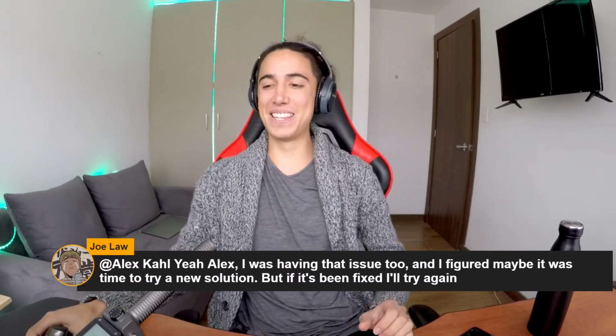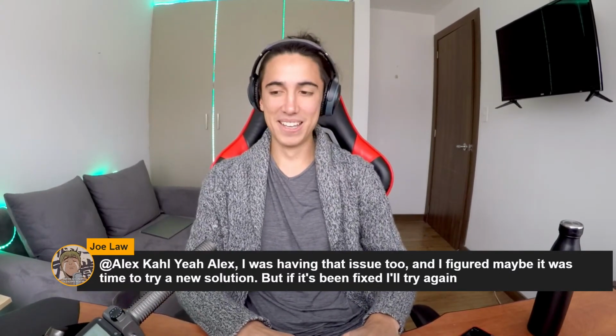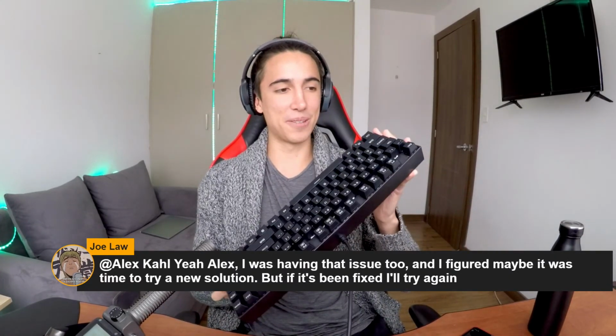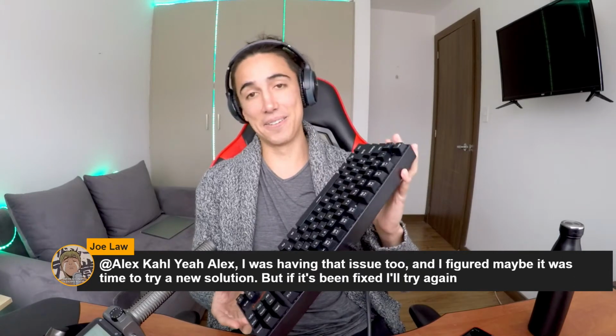Guys, is it too loud when I type? Because this keyboard is mega loud. It's one of the loudest keyboards I've ever used. And I like it a lot, but it's super loud.